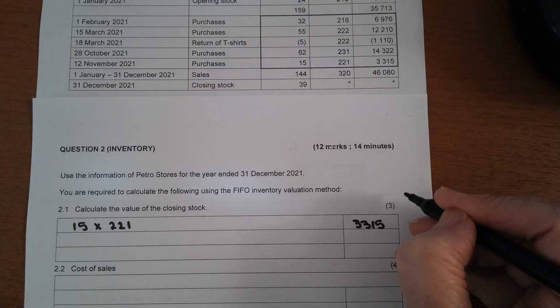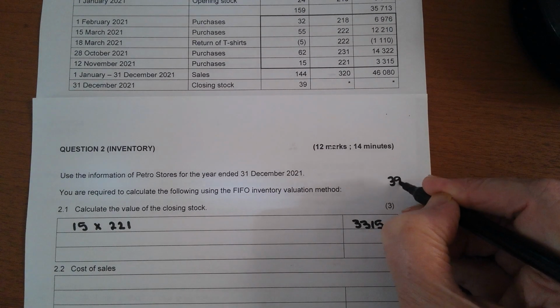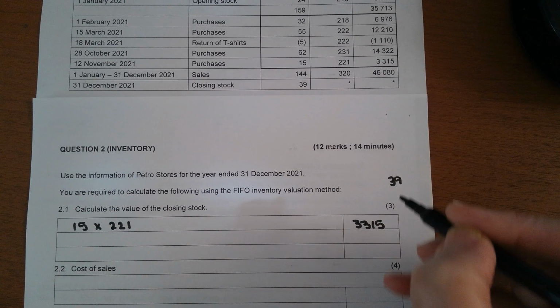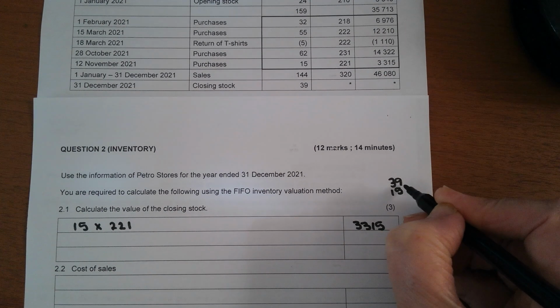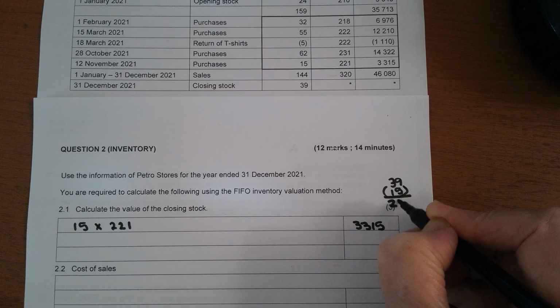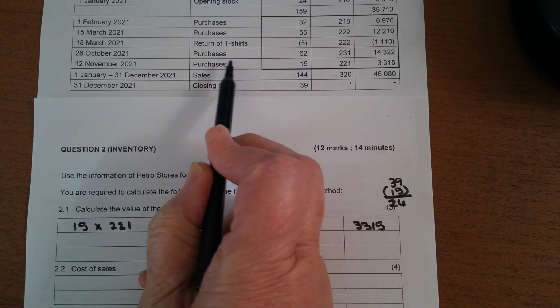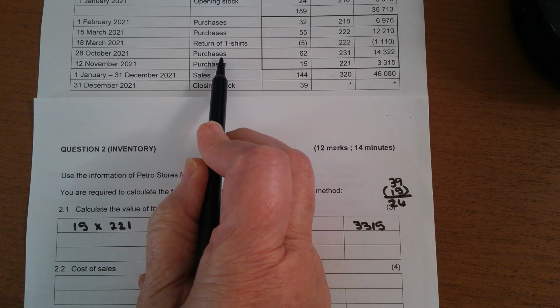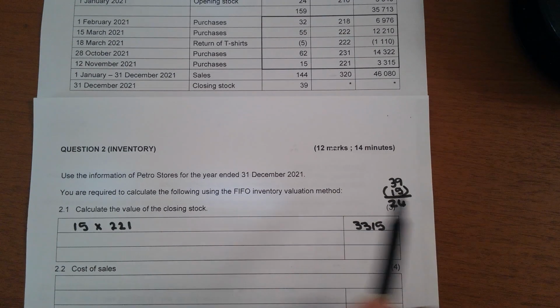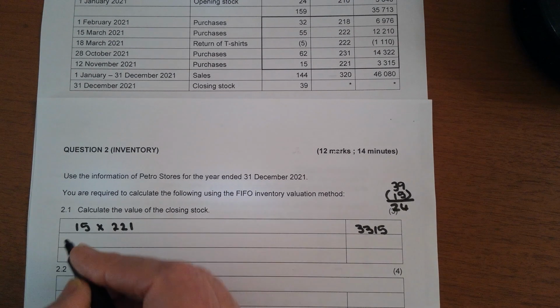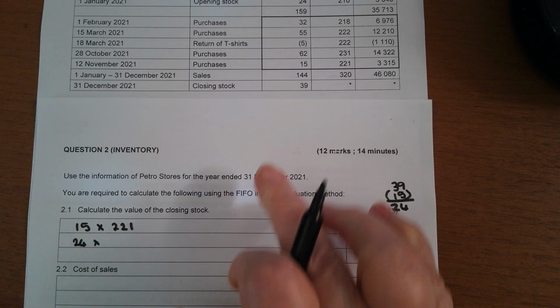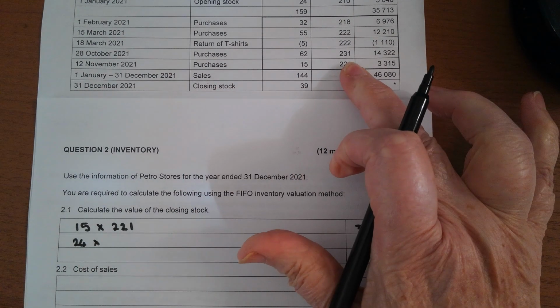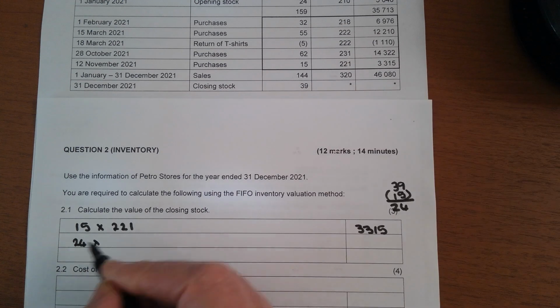Then I must remember that I've got 39 units left over. So I'm going to take that 39 units and I subtract the last ones, the 15, to see how many units I took out of the second last purchases. So out of that purchases, we also sold 24 units. So I will take the 24 and multiply it with a purchase price there of 231.